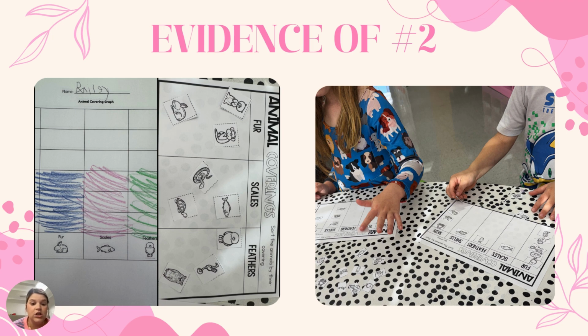They had fur, scales, or feathers. We did this together as a group. I really had to guide them and help them question, because it was still a little difficult for this specific group. So after we sorted, then we graphed them together to tie in our math skill.